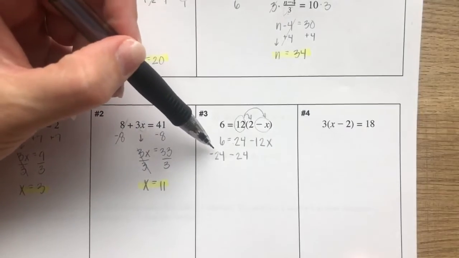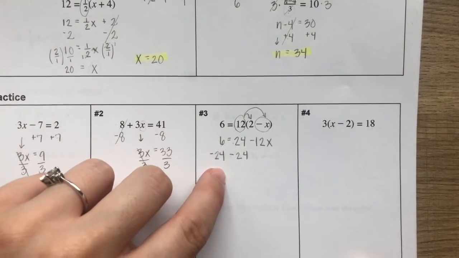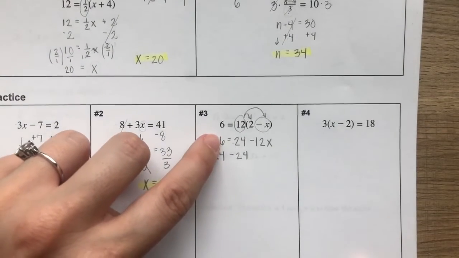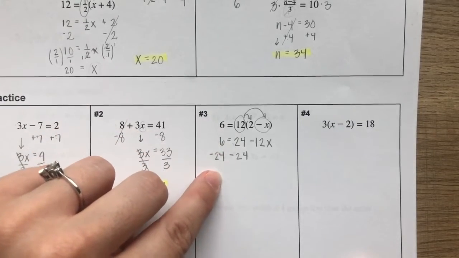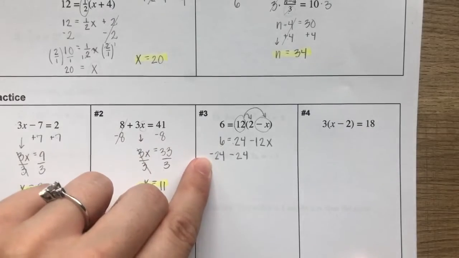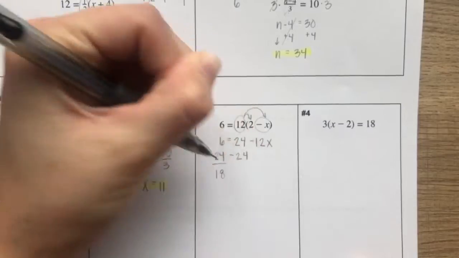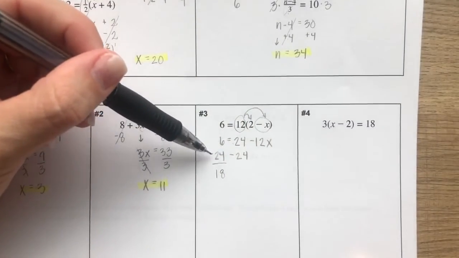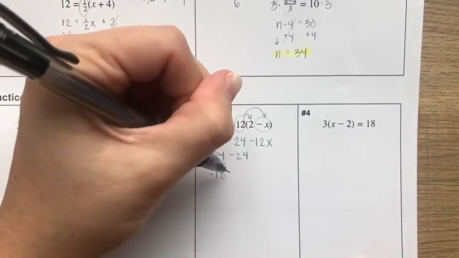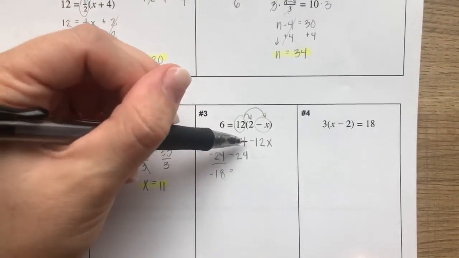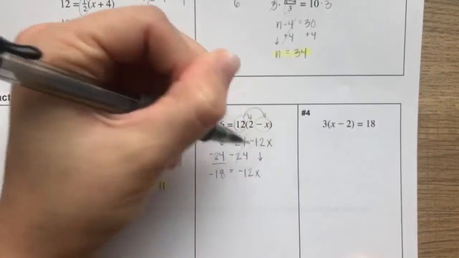And then 6 minus 24. Since 6 is positive and the 24 is being subtracted, or it's negative, we can think of this as 6 plus negative 24. And we need to find the difference between the two and then take the sign from the larger absolute value. So the difference between 24 and 6 is 18, but because the 24 is negative and the 6 is positive, our answer will be negative because there's more negatives than positives. The positive 24 and the negative 24 have canceled out, and then equals, I have to bring down my negative 12x.